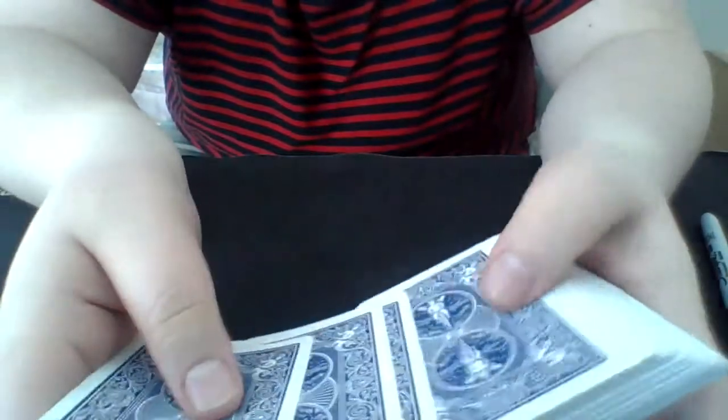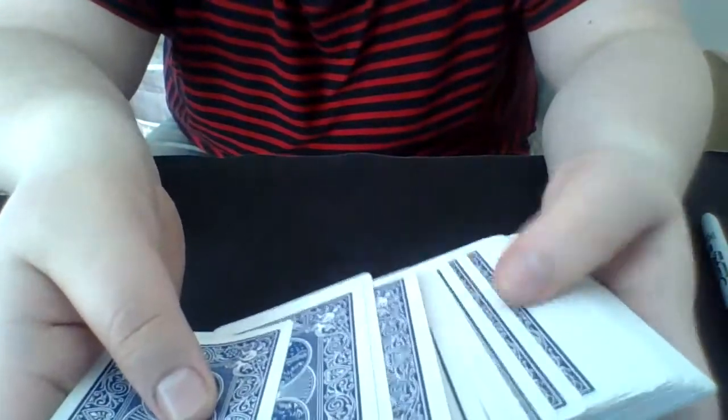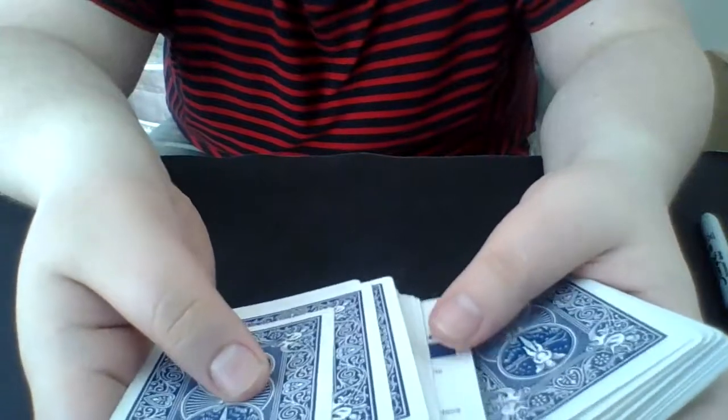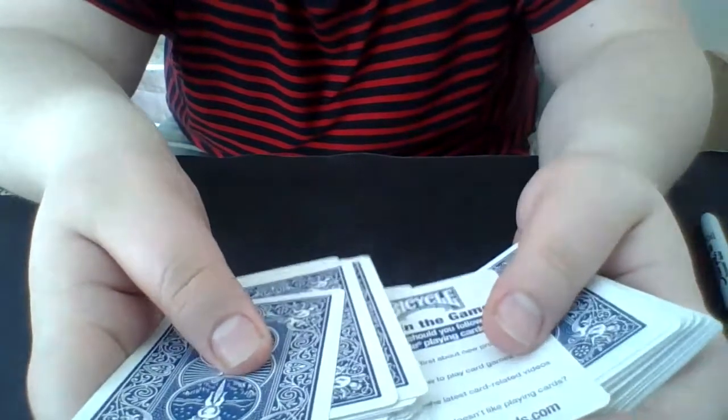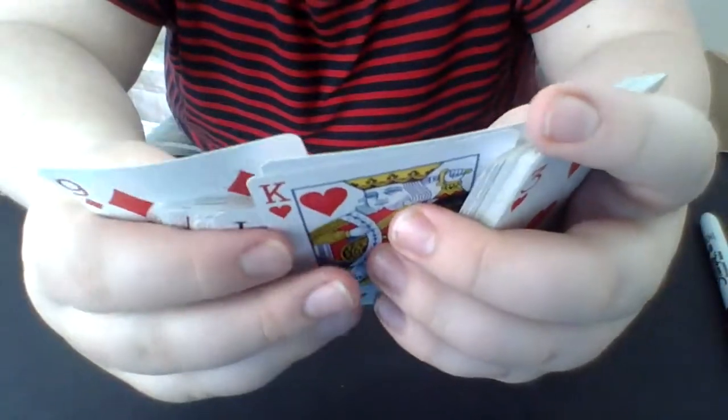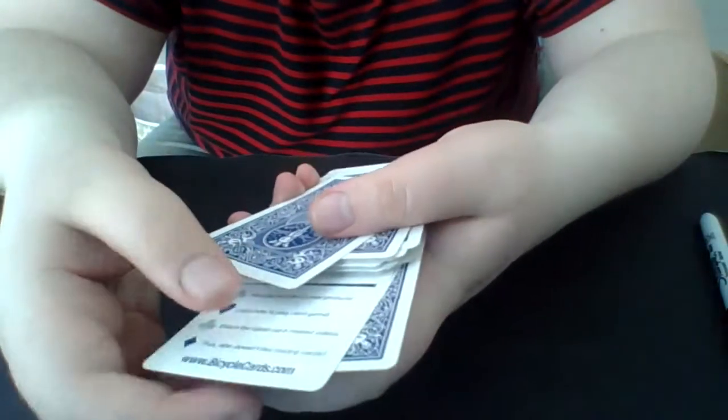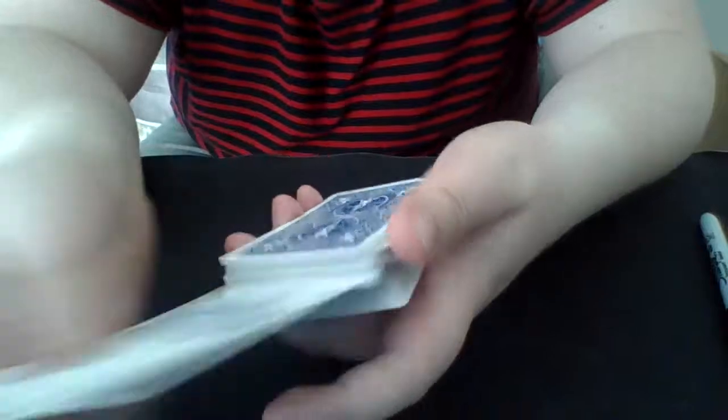So we spread through, we call the card, we go through. And one more thing is, before you load the card, you can actually square them up, and then you can out-jog it, if that makes it easier, okay?